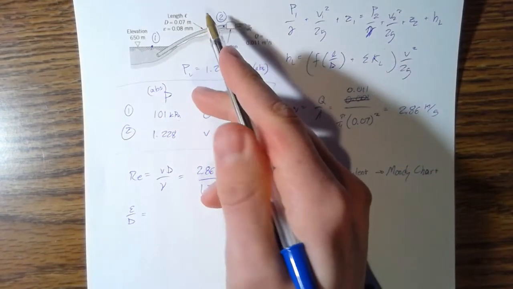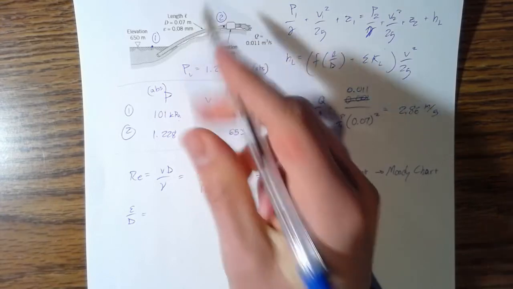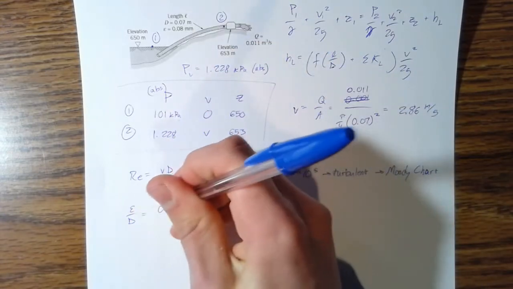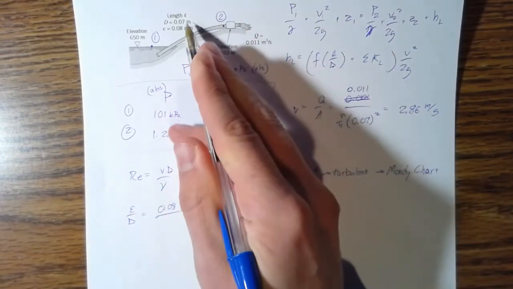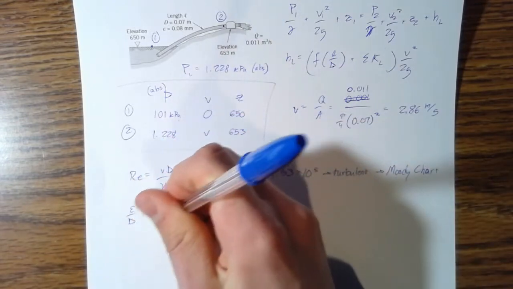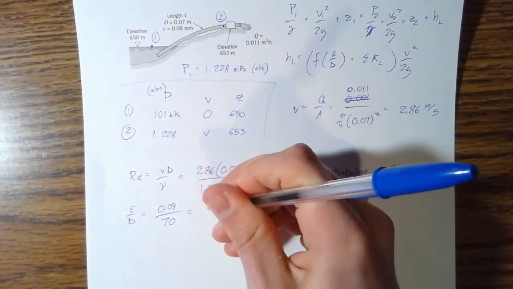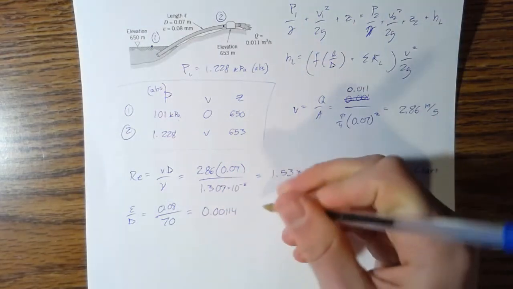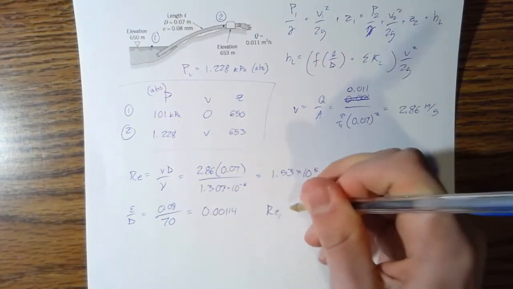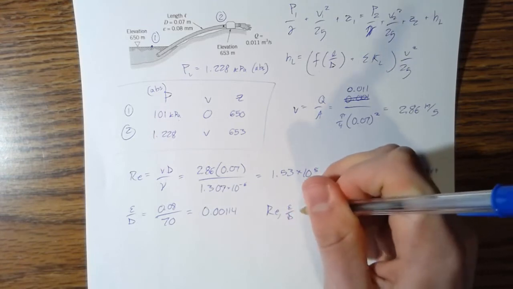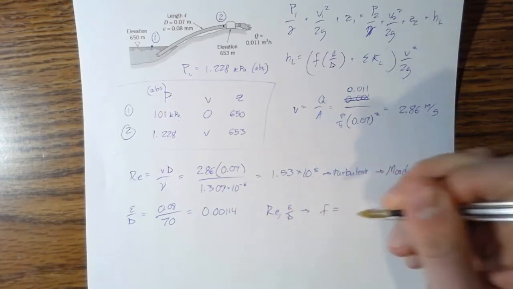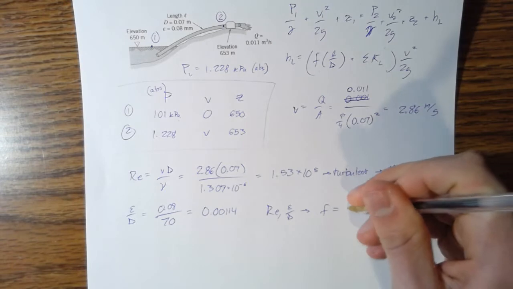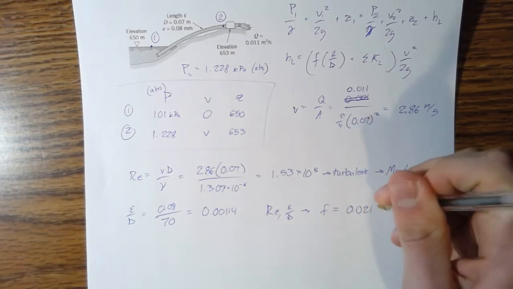Notice it's in millimeters, so we're going to say 0.08 and convert our diameter into millimeters. And we'll get our epsilon over d, 0.00114. And using our Reynolds number and epsilon over d, we check the Moody chart, and we get a friction factor of 0.0216.